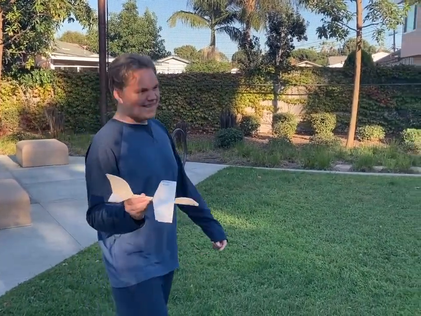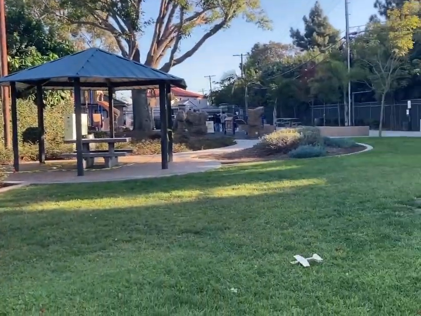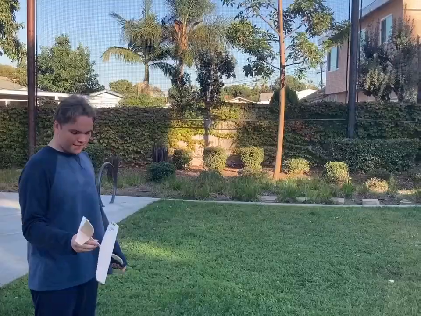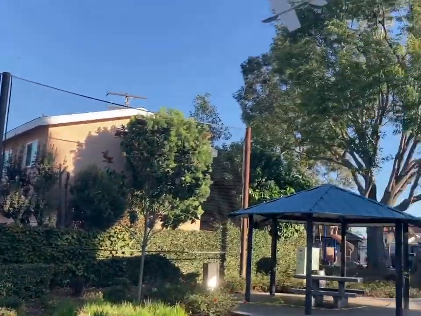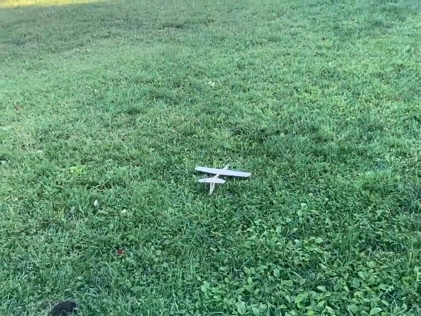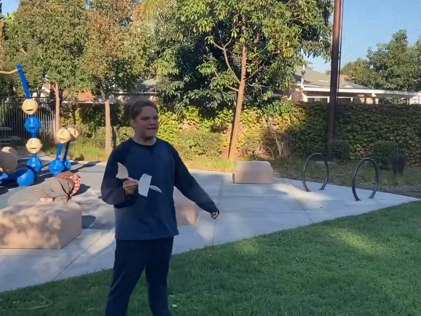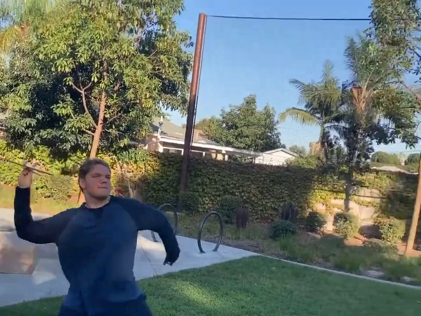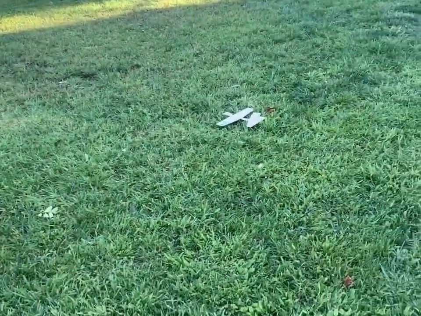It's less windy today. Hopefully we'll have better luck. 2, 1. All right. Three, 2, 1. Alright, as evidenced by the video, my glider didn't really go so far.